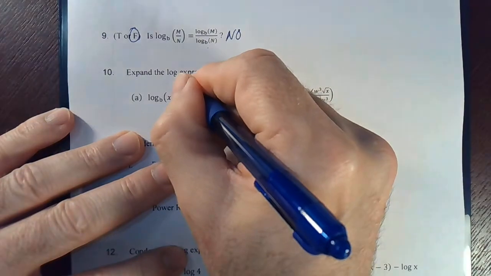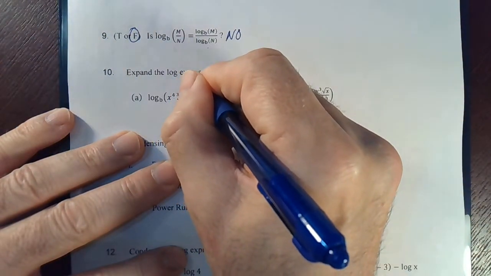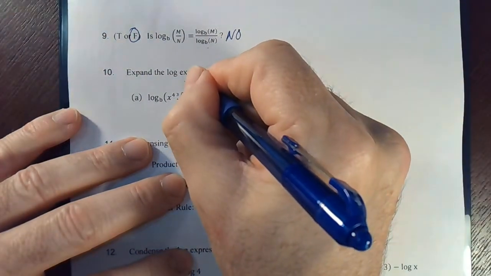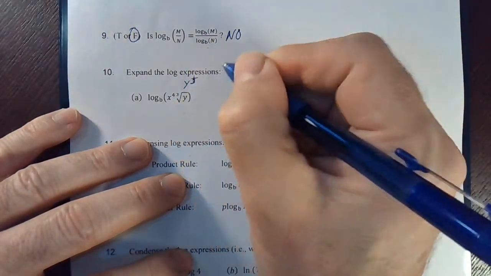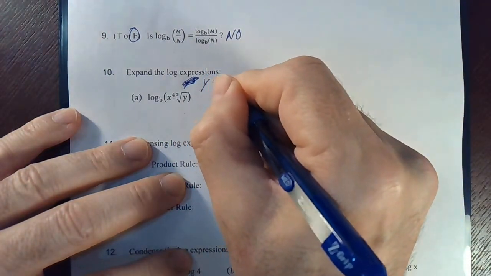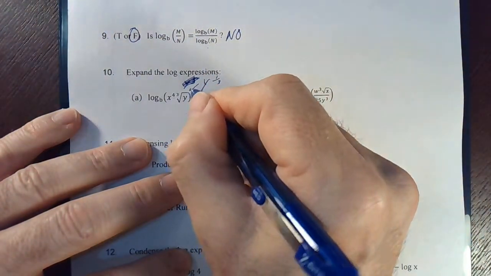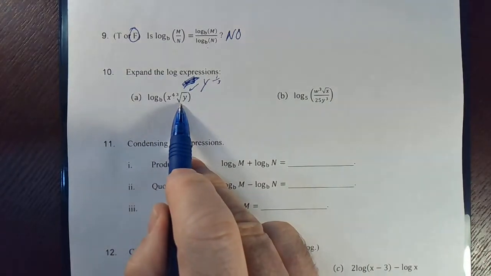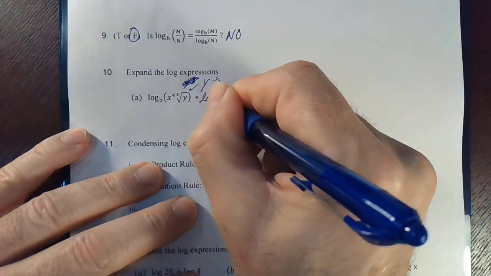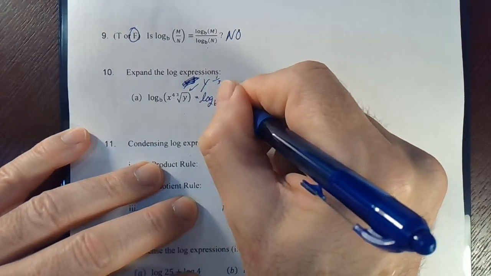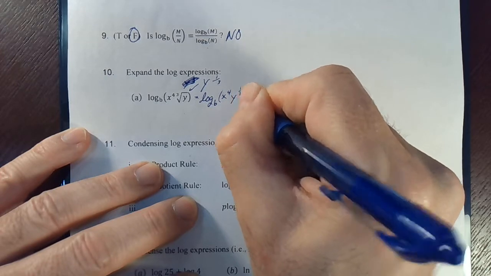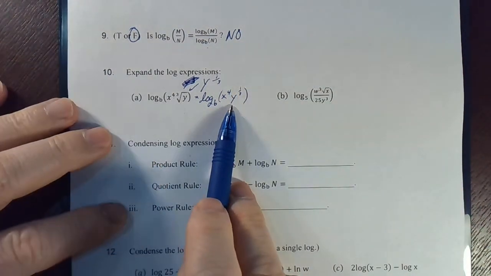So remember that y to the 1/3 power is the same as the cube root of y. So if we write this then as log base b of x to the 4th y to the 1/3, that's a good starting point.